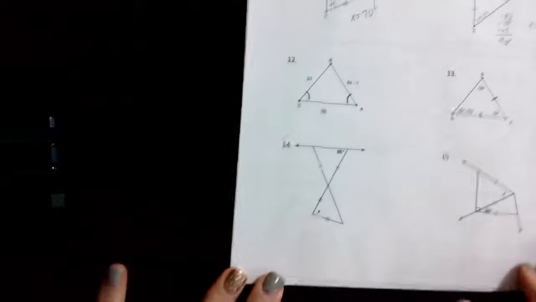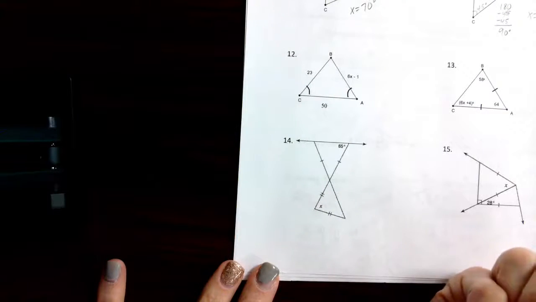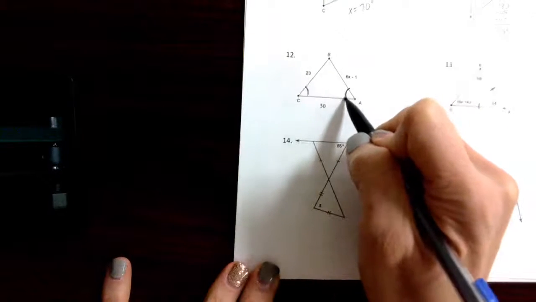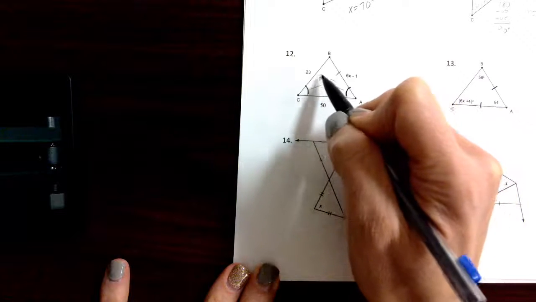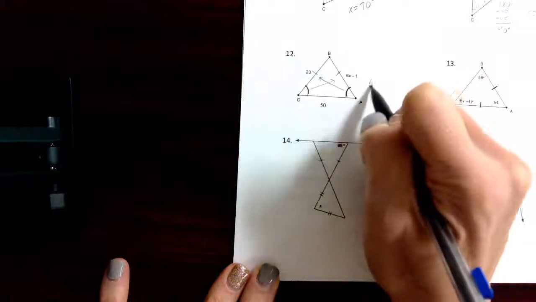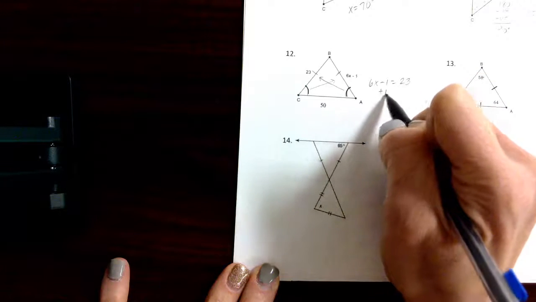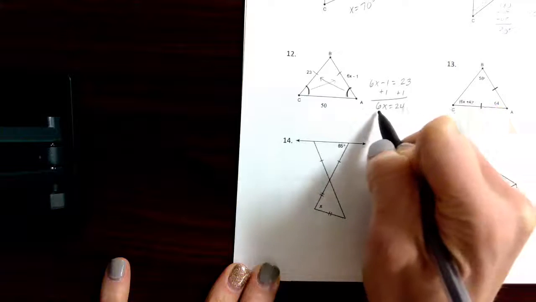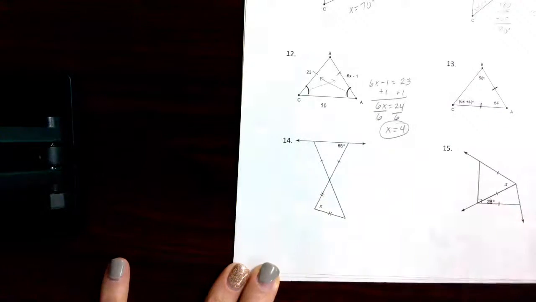Okay. On the next one, number 12, I would say, what type of triangle is this? And it should be isosceles, because if 2 angles are the same, that means 2 sides have to be the same. So these 2 sides are our congruent sides. So I'm going to say 6x minus 1 has to equal 23. To solve, I'm going to add 1 to both sides. I get 6x equal to 24. When I divide by 6, I'm going to find that my x value is 4. We're done with that problem.